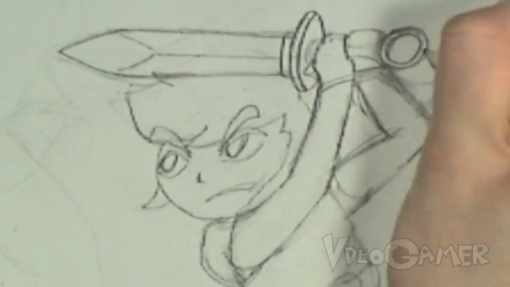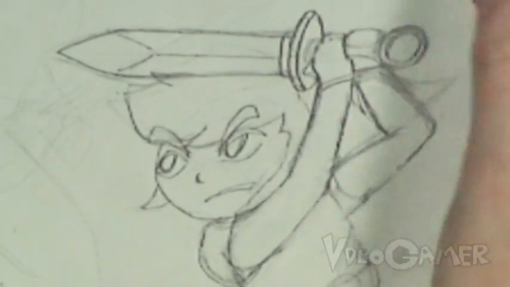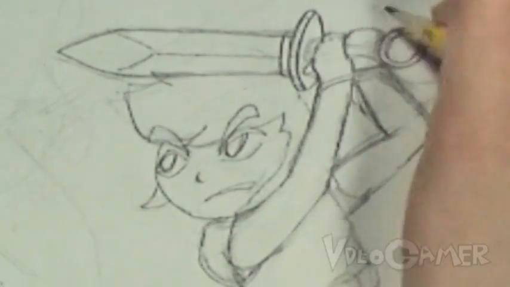Inside the circle on the end of the handle is another circle. I think this turns out to be a nice looking gem.